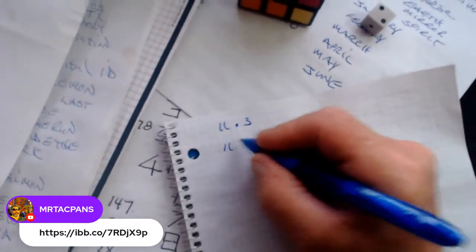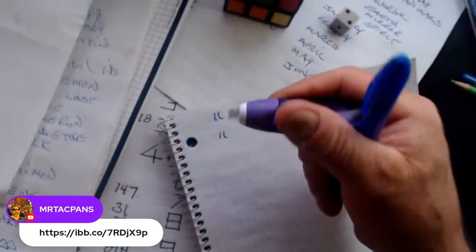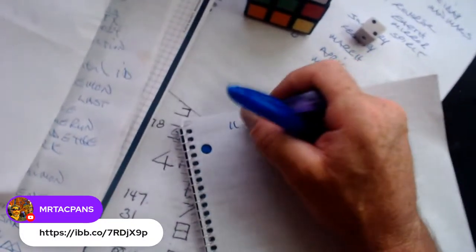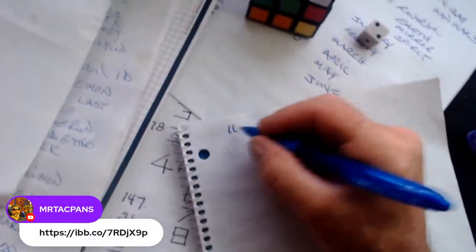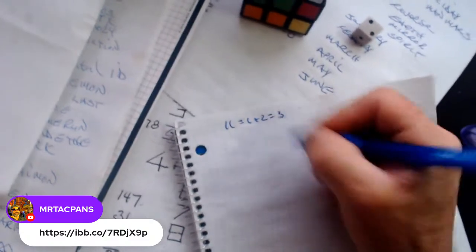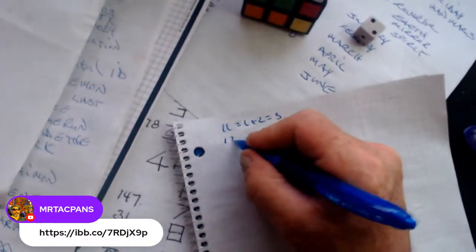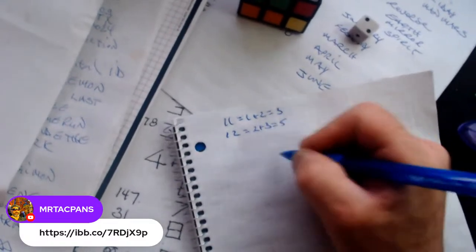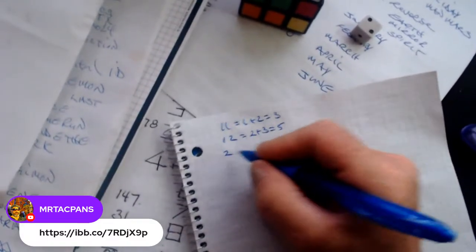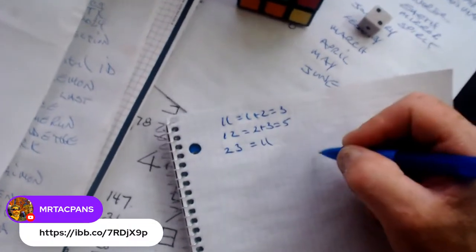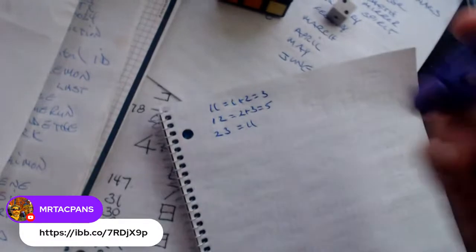Let's do it a little bit different. 11 will equal 1 and 2 equaling 3. Now, if I used 1 and 2, I'm now going to use 12, which is 2 and 3 equals 5. And then 2 and 3 will equal 11. How is that possible?